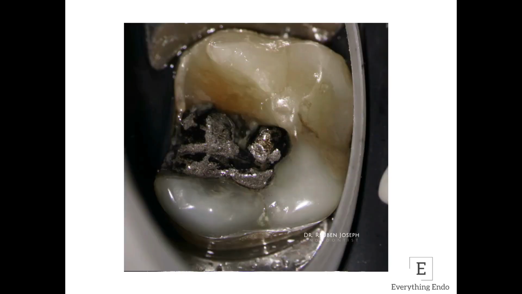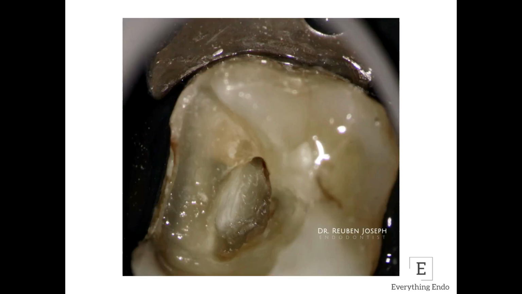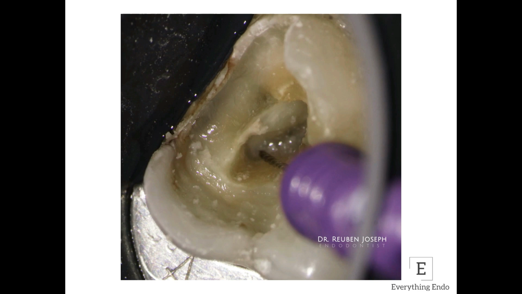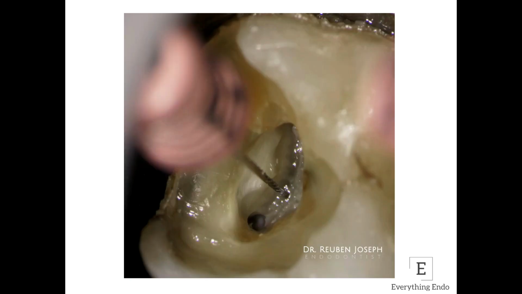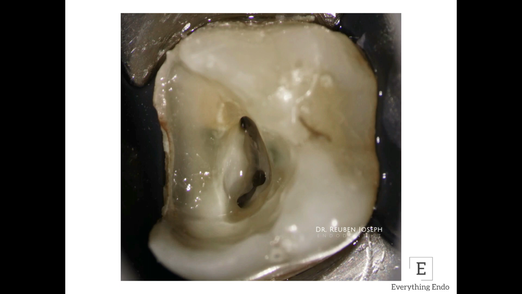This is the very same tooth with a very heavily restored amalgam restoration. On removing the amalgam restoration, we find that all the canals are actually calcified, with just a tinge of blood indicating the location of the palatal canal. Then I go and locate the MB canal in the most probable location. And then I go for the distobuccal canal.